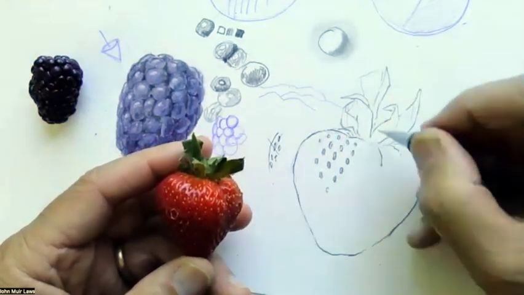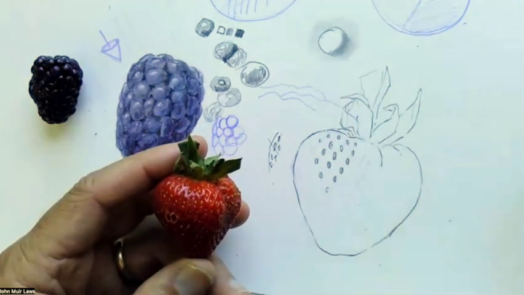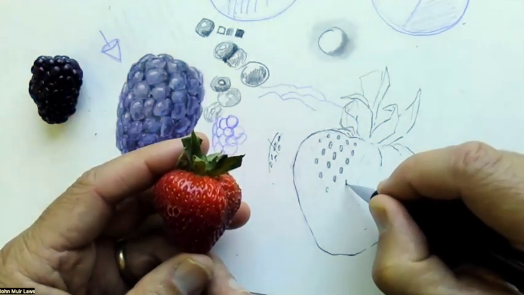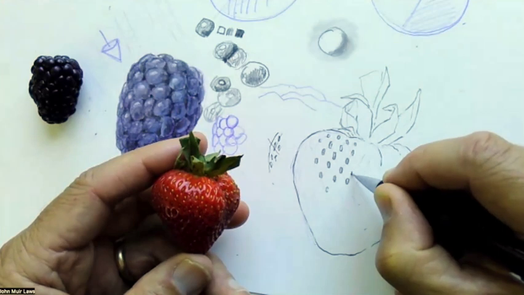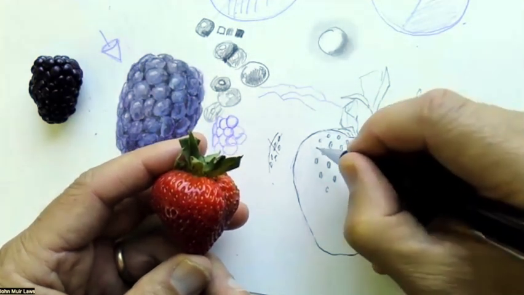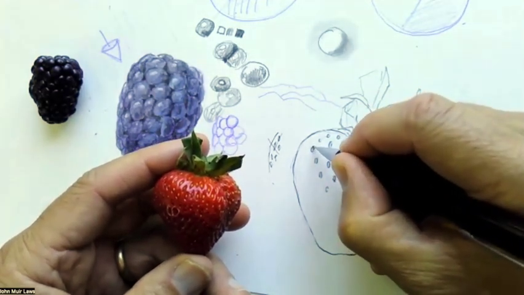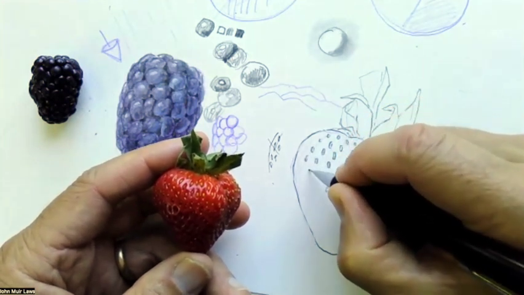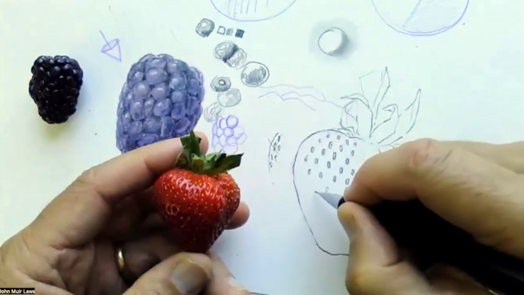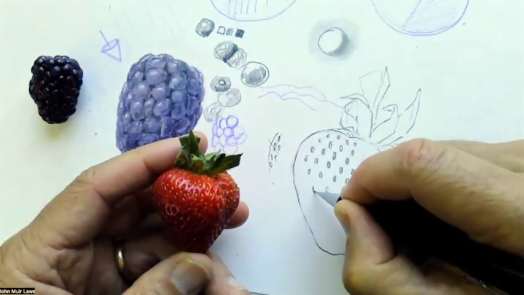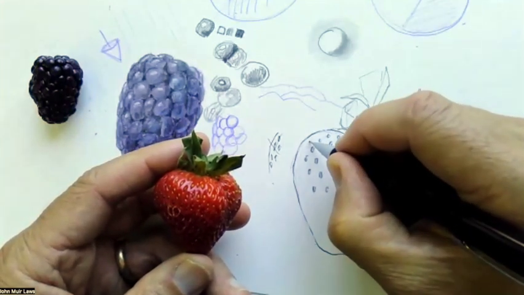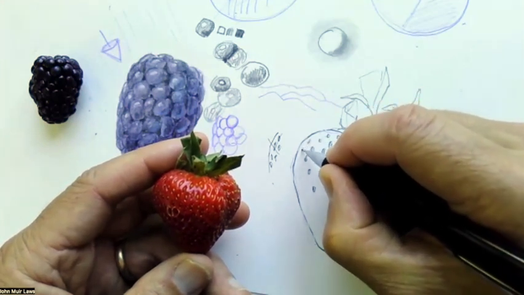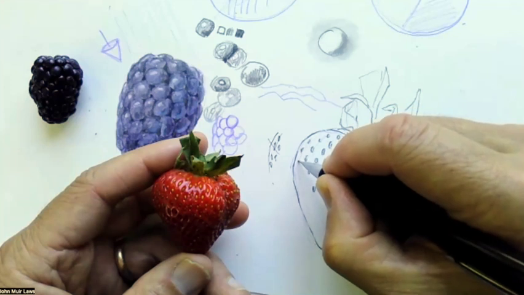So I'm just going to do this shoulder of my strawberry and leave the rest to our collective imagination. Now, as we're getting in here, I'm going to make these a little bit harder to see. I have a little hint that there's things going on in here.